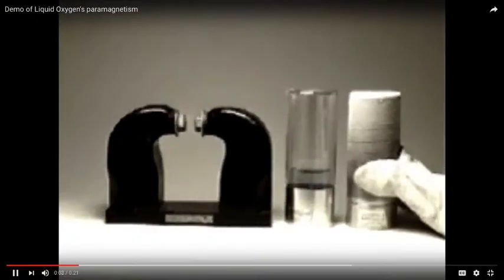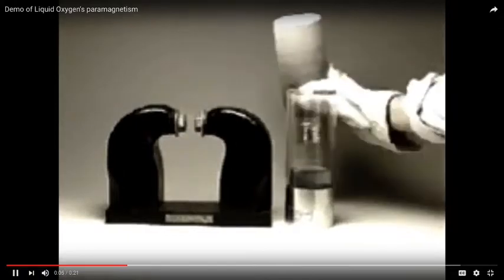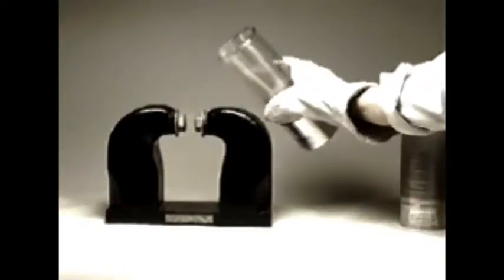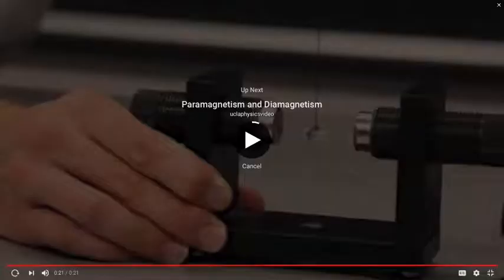When liquid nitrogen is poured onto a magnet, the magnetic field does not affect the liquid. When we pour liquid oxygen onto a magnet, however, it is held by the magnet because oxygen molecules are paramagnetic. Paramagnetic substances have unpaired electrons.